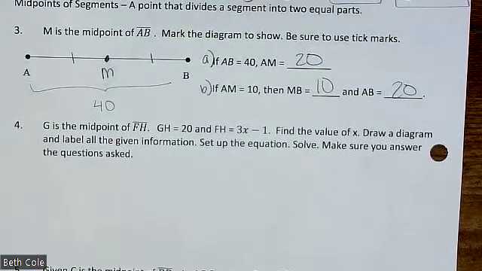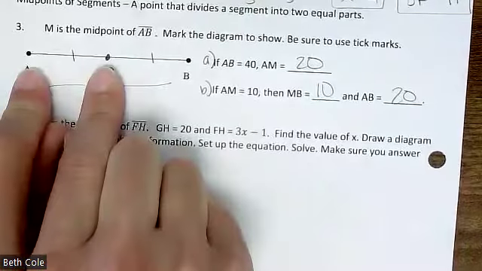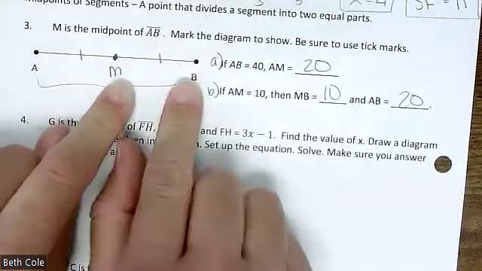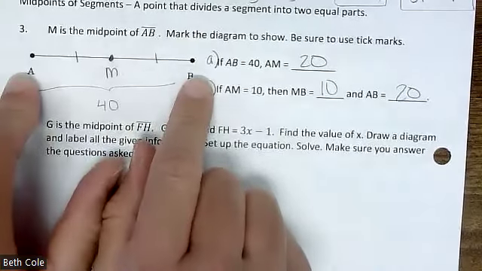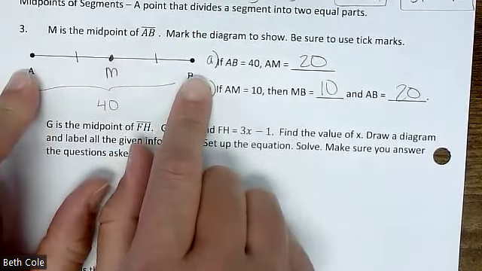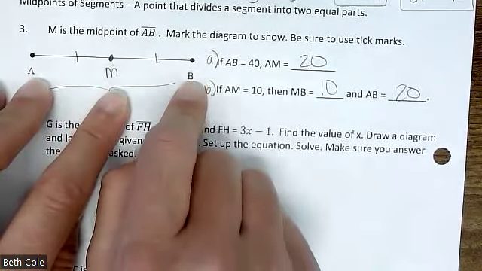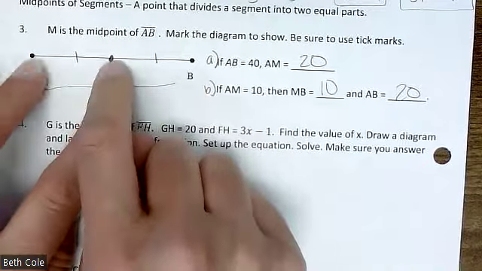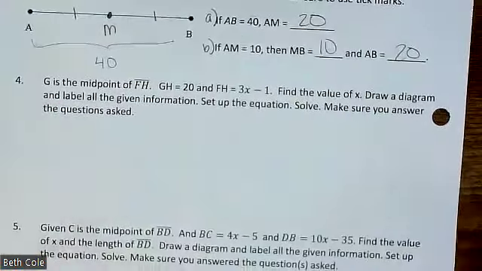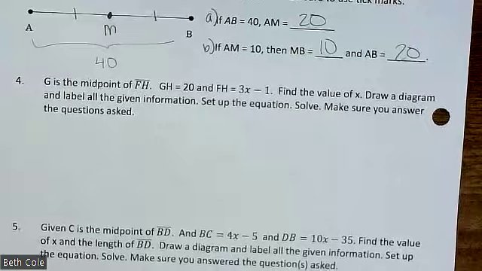Let's say AM is 50. If AM is 50, what's MB? 50, and AB is 100. Let's try it backwards the other way. Say AB is 60. Then what's AM? 30. Good, perfect. All right, you guys got it. Yes, go ahead. Thank you for letting me finish that.